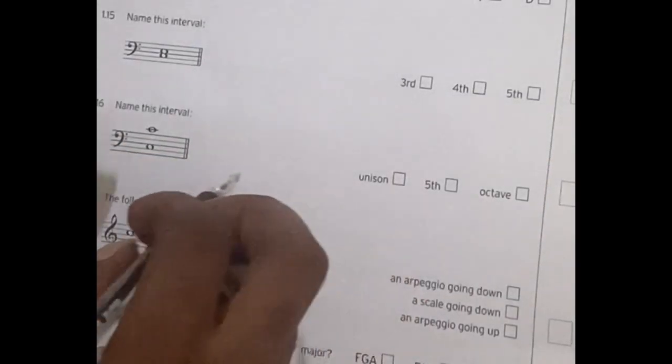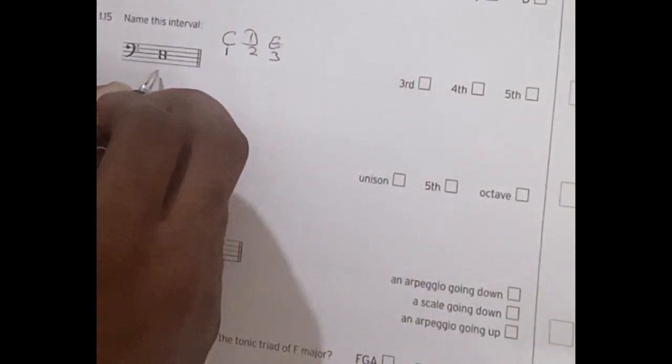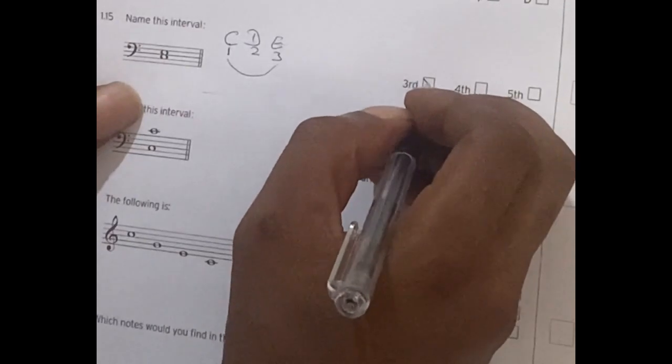Name this interval, question 15. We have 2 notes again, C to E. The second space is C, the third space is E. Name the interval. There's something missing between C and E, which is D. If C is 1, and D is 2, and E is 3, and the 2 notes here are C and E, then it's going to be a third. Answer is a third.